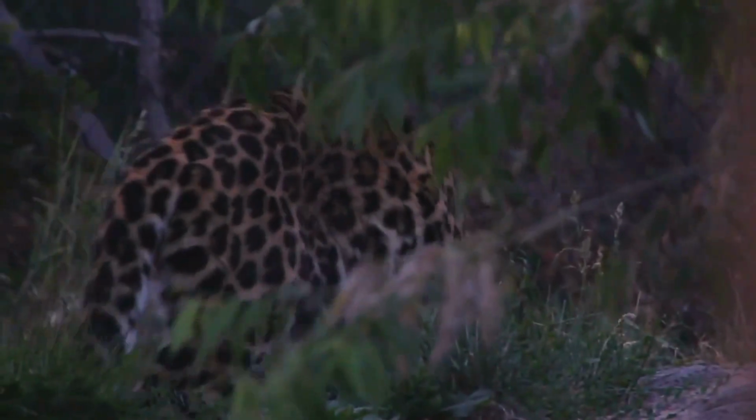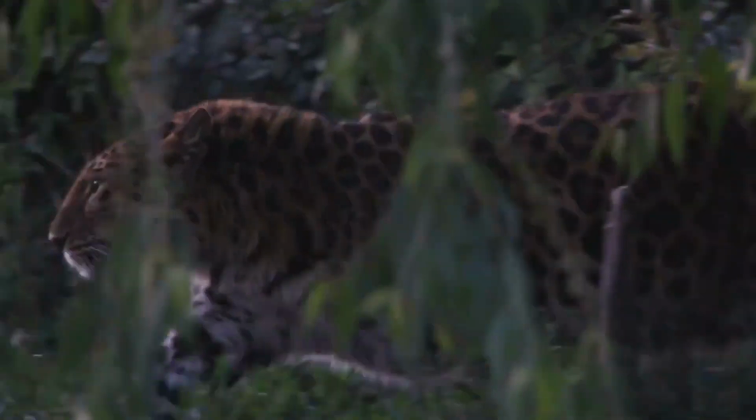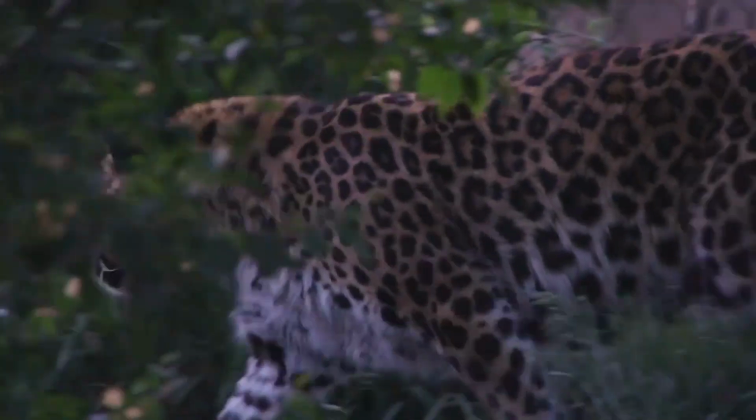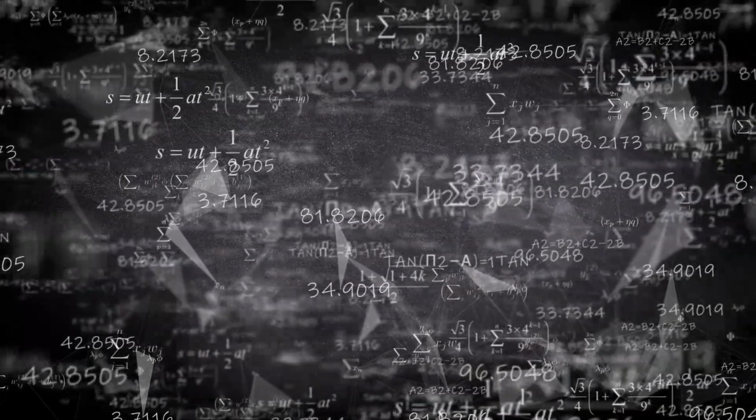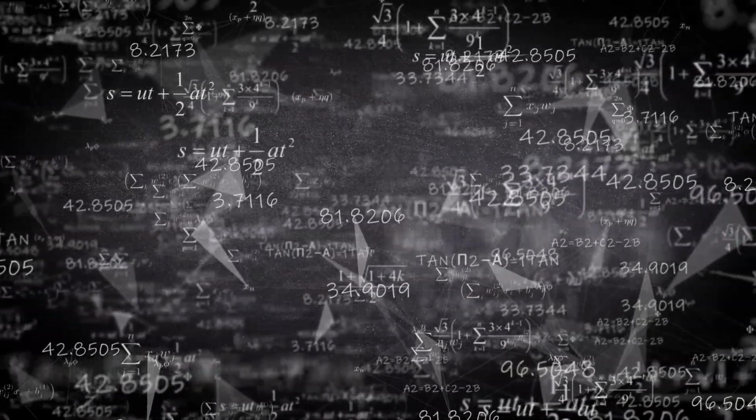Most animals exhibit bilateral symmetry, a mirror image of left and right. This body plan allows for streamlined movement, crucial for survival. Symmetry is a blueprint for survival, not just static form but laws of motion.